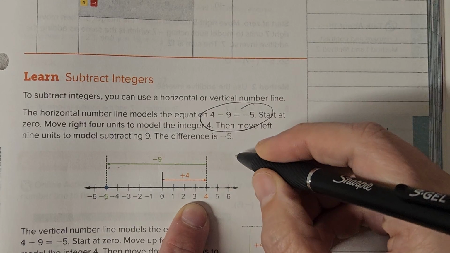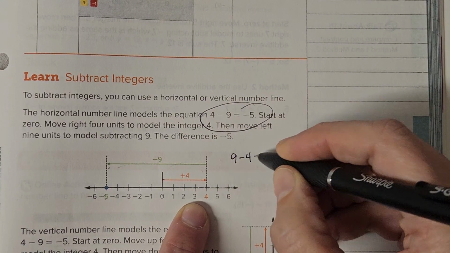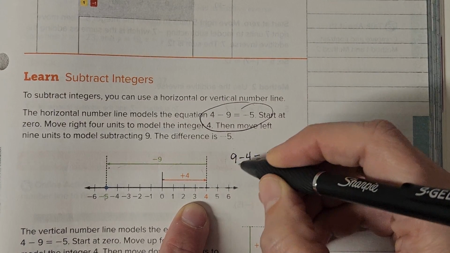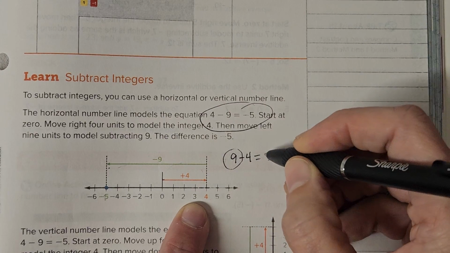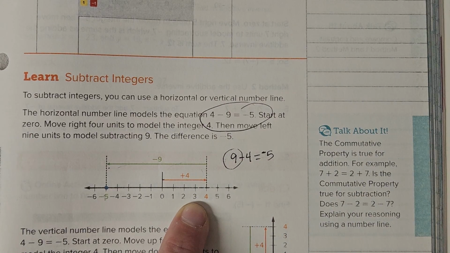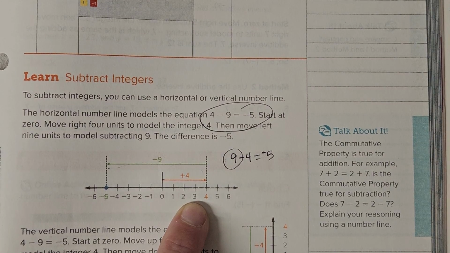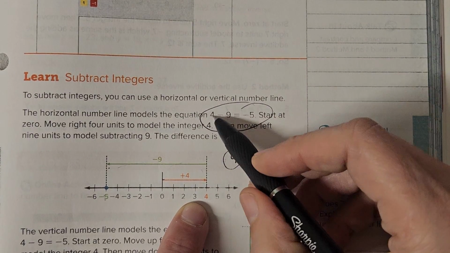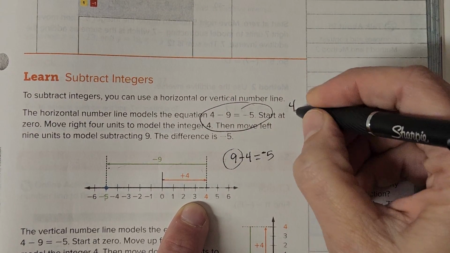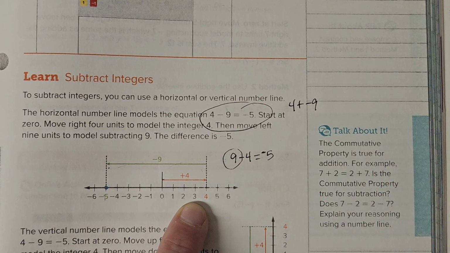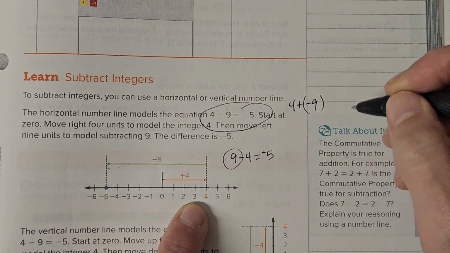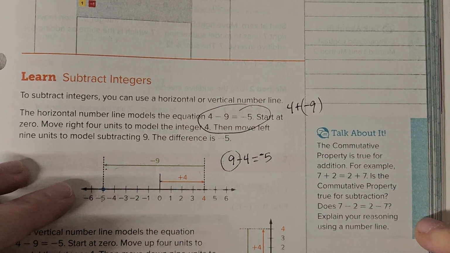So notice that we really end up with 9 minus 4, but this one was negative, so our answer is negative, which is really similar to yesterday when we added different signs. This could really be written as 4 plus a negative 9. And then it's the same process as you did yesterday.